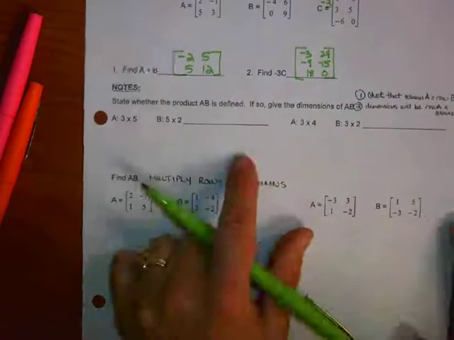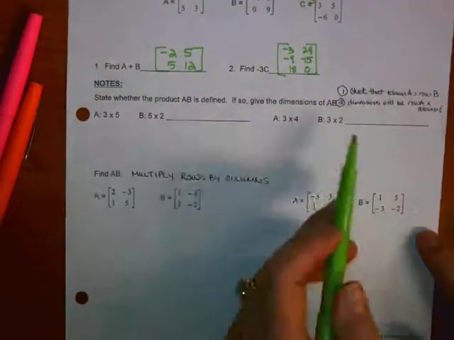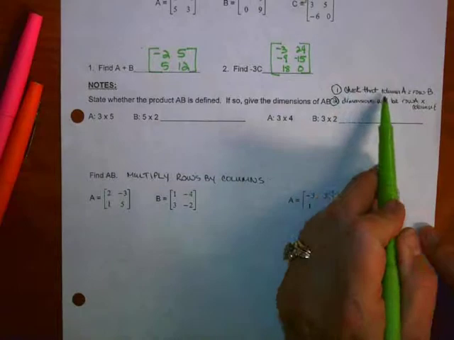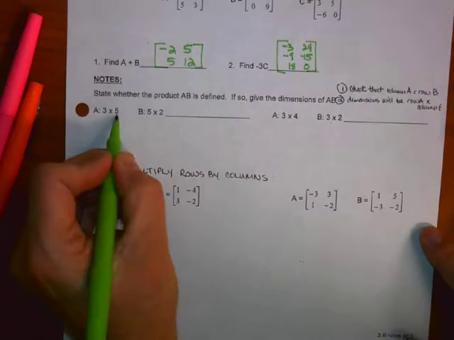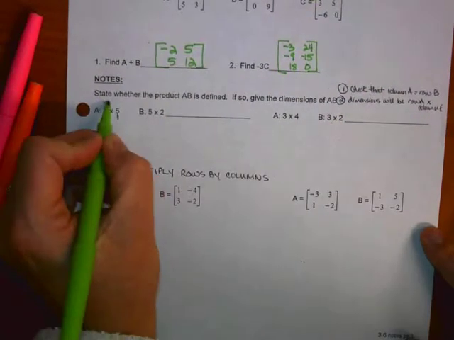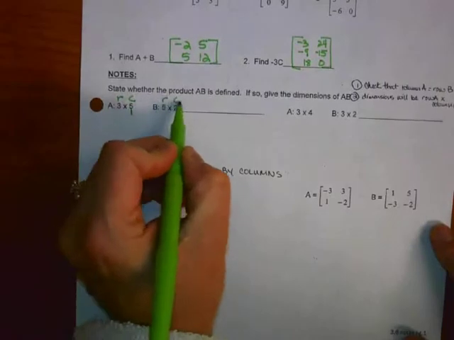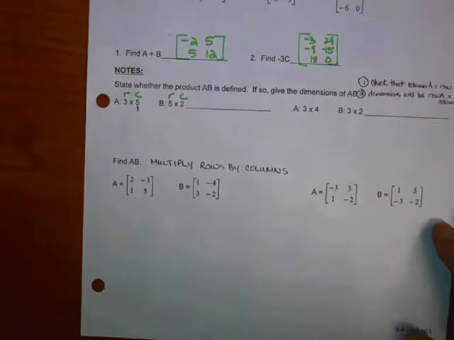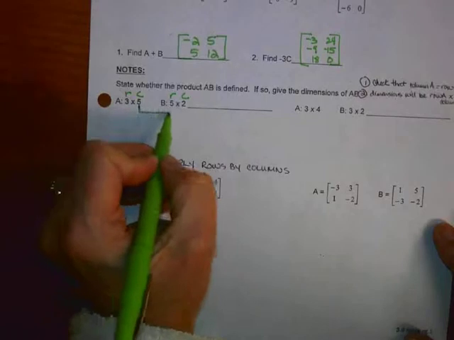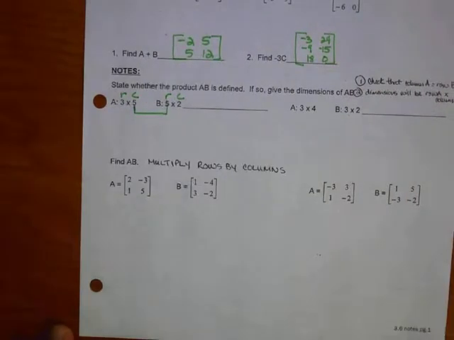So here's how you check to see if it's defined before you multiply. I kind of wrote it in here. You check that column A, here's column A, right? Because it's RC cola, I told you, right? It's rows times columns. That's how they're written. So you check if column A equals the row in column B. Are they the same?